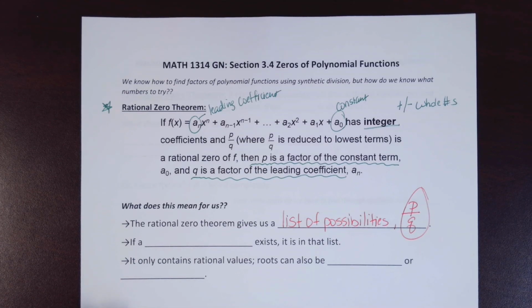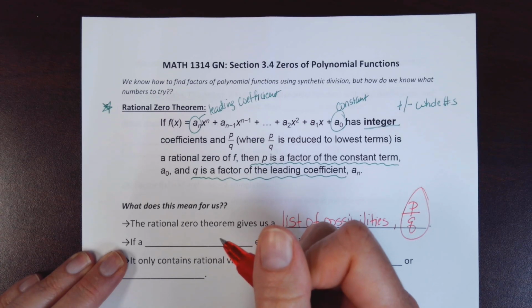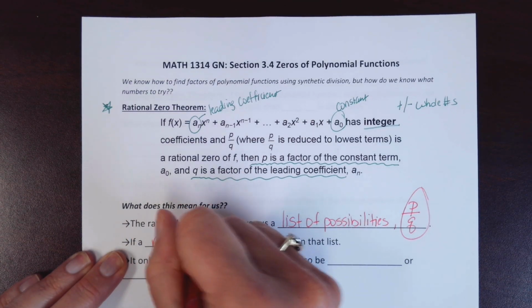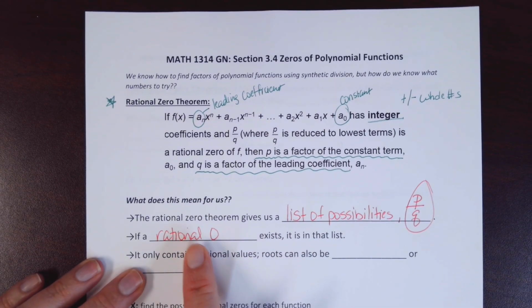If a rational zero exists, if there is a rational zero, then it's going to be in that list of possibilities.